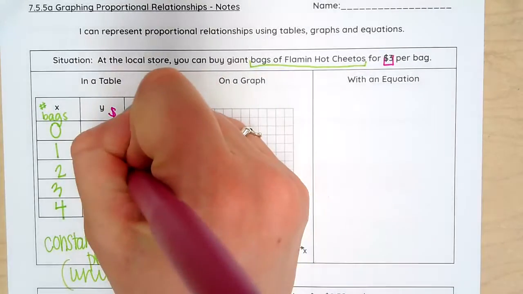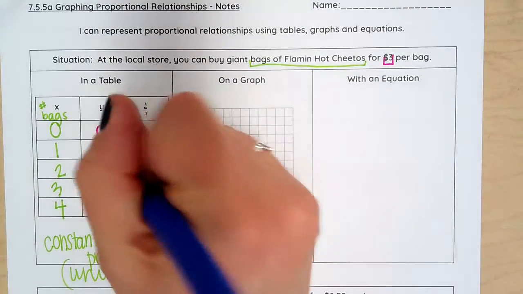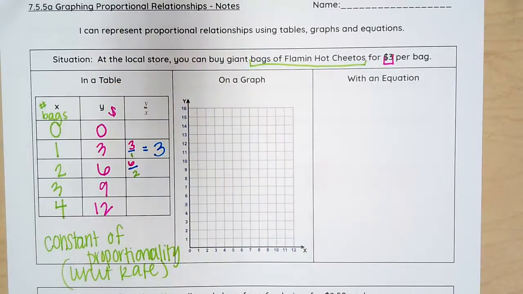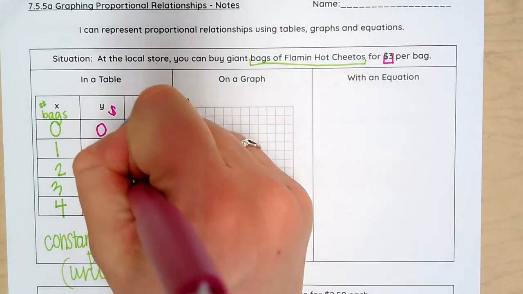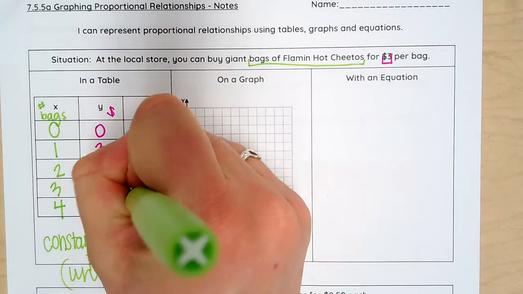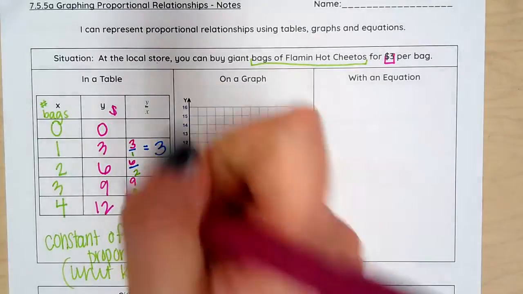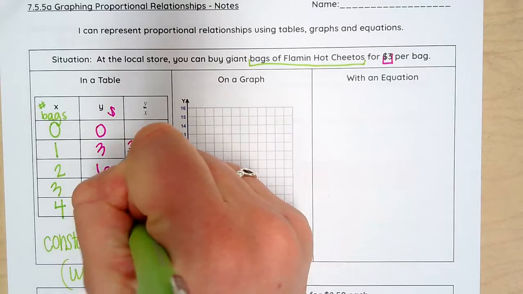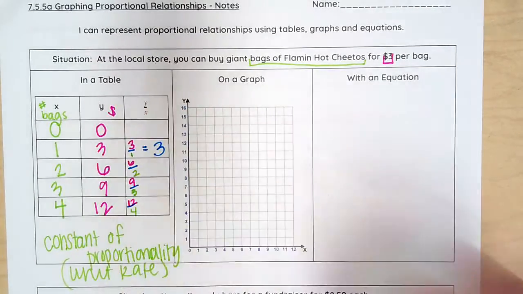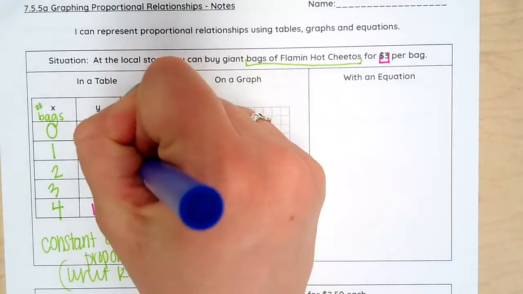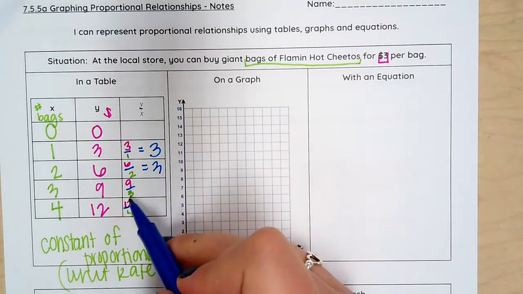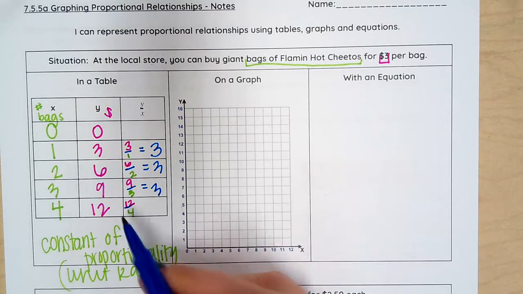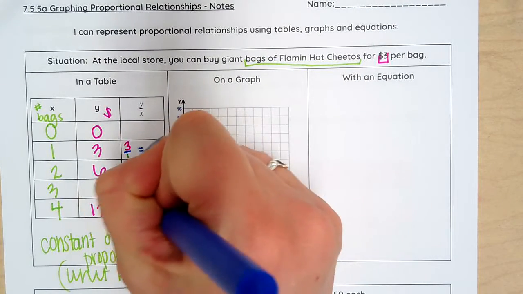Let's do this one. 6 over X, which is 2. This one, 9 over 3. And then lastly, we have 12. Again, Y is always on top, over 4. Now let's simplify these. 6 divided by 2 equals 3. 9/3 simplified is 3. 12/4 can be simplified to 3.